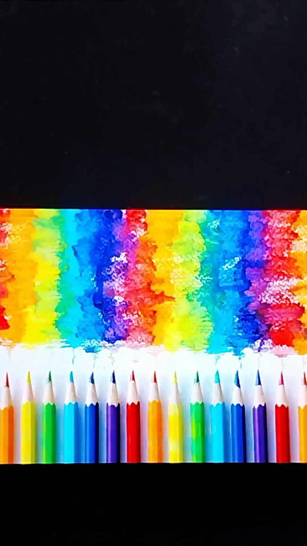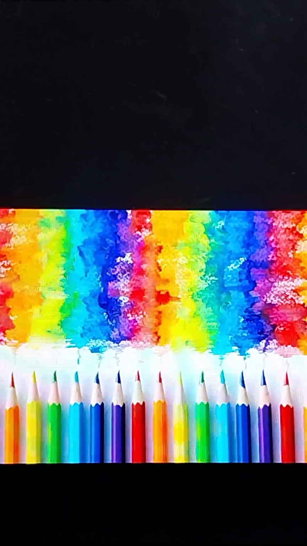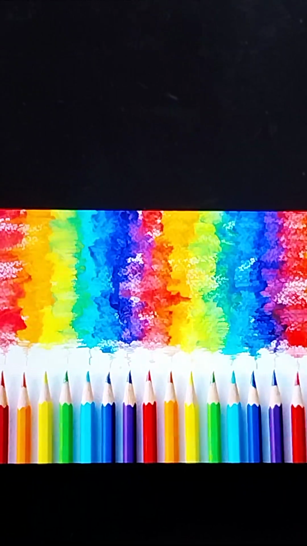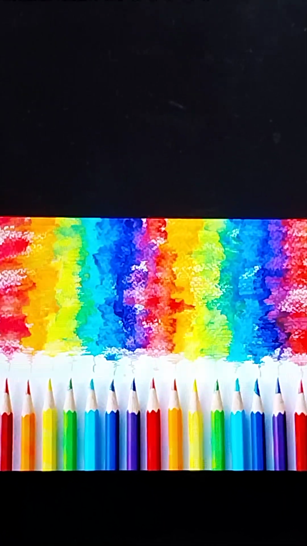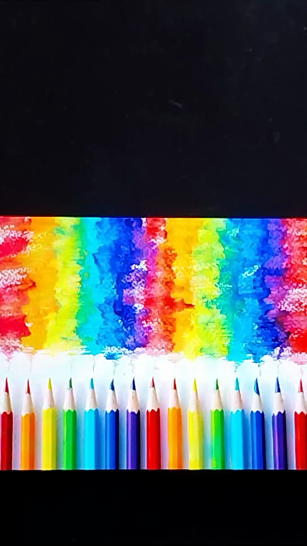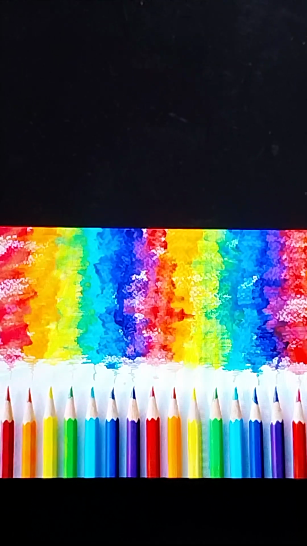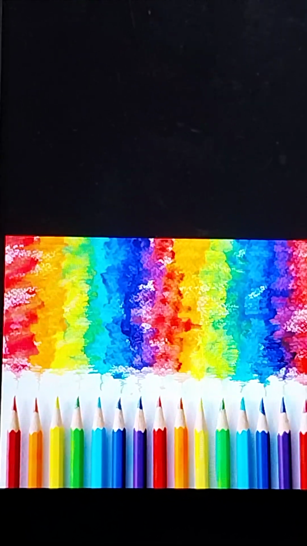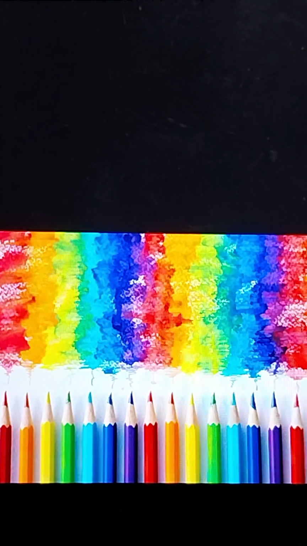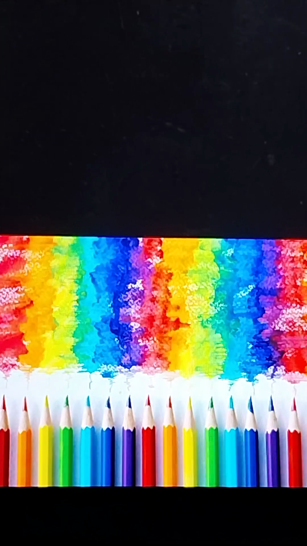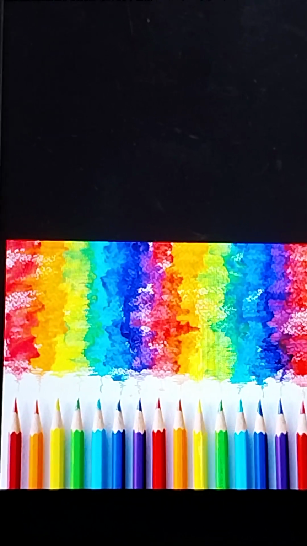I repeat, color rendering as defined by the International Commission on Illumination is the effect of an illuminant on the color appearance of objects by conscious or subconscious comparison with their color appearance under a reference or standard illuminant.